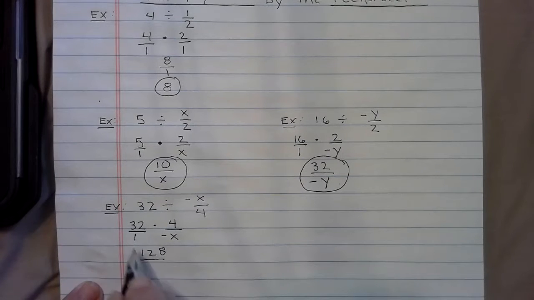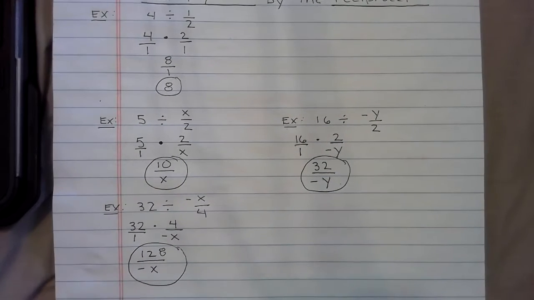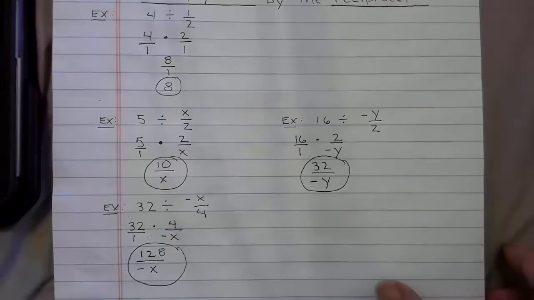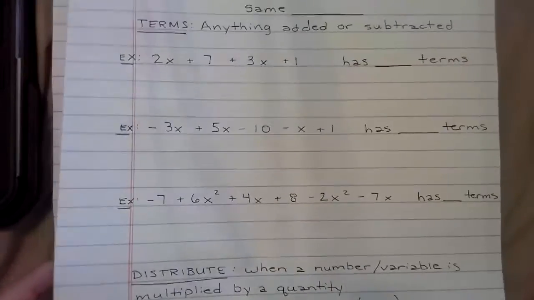And 1 times negative x, positive times a negative is negative. 1 times x is x. I can't simplify that at all. I'm done. Okay, the last part of this, simplifying algebraic fractions, you'll have several questions like that on your CK12. I'd love for you to have your notes out when you do that CK12 assignment, and a calculator, of course.